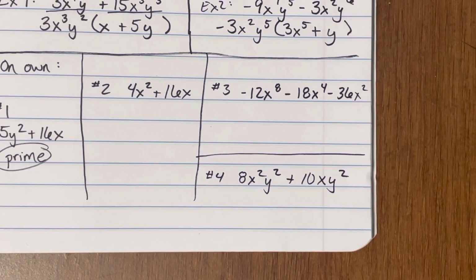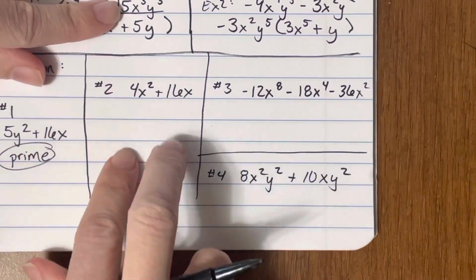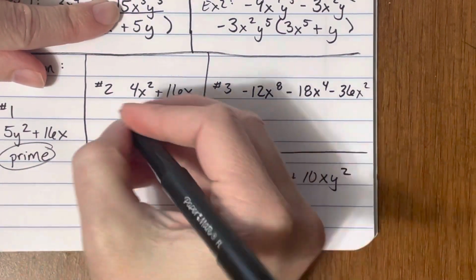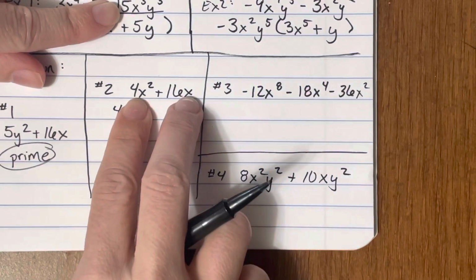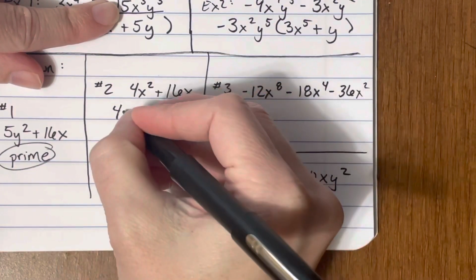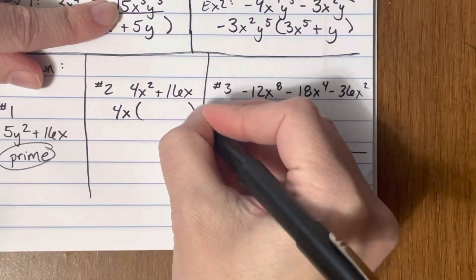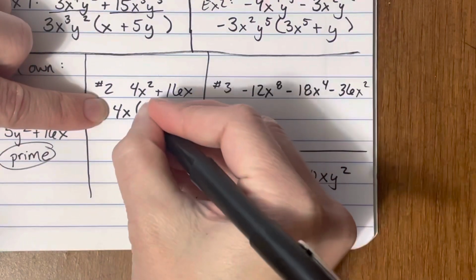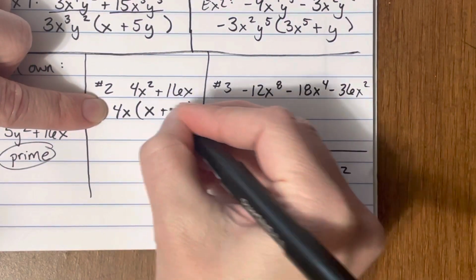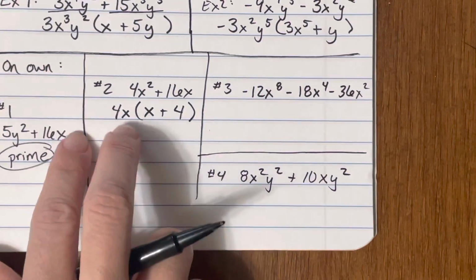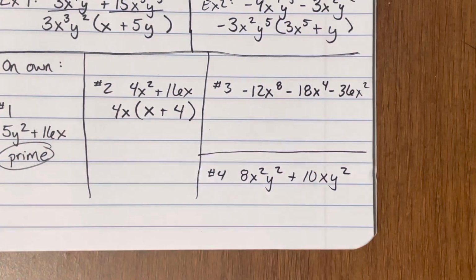All right, I hope you took that opportunity to give these problems a try. So let's look and see what our answer would be. 4 and 16 have a 4 in common, so 4 is going to come out front. X squared and x have x in common, so our greatest common factor is going to be 4x. What would be left? We need an x left over, and we need a 4. So your final answer here should have been 4x times (x plus 4).